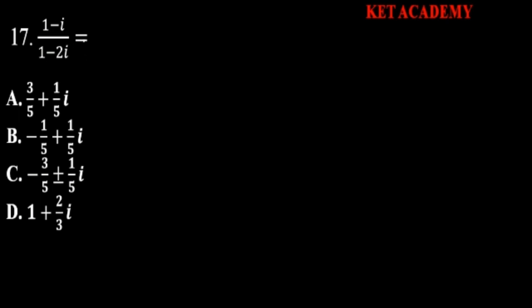So we're going to look for the conjugate of this function. Looking for the conjugate of a complex number, we're simply going to multiply the top and the bottom by the conjugate of the denominator. In this case, we know our denominator is 1 minus 2i.